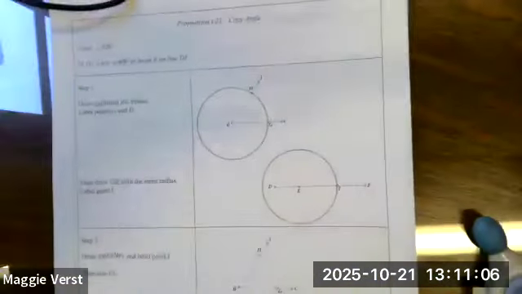All right, guys, so I'm going to show you how to do three things. I'm going to show you how to copy an angle. It's upside down. I'm going to show you how to copy an angle, find the difference of angles, and find the sum of angles.